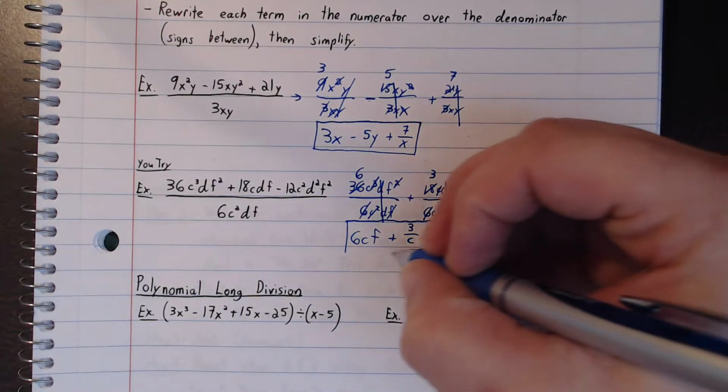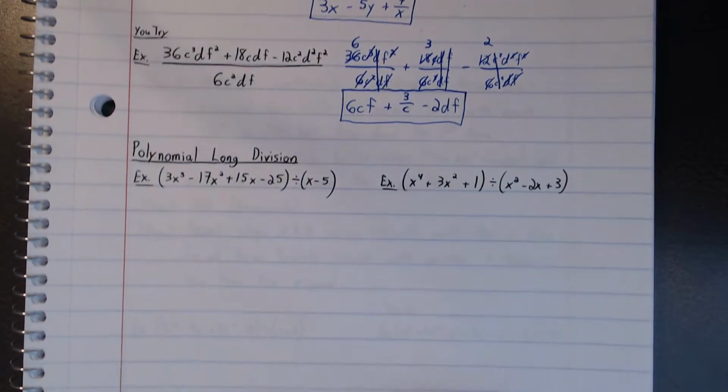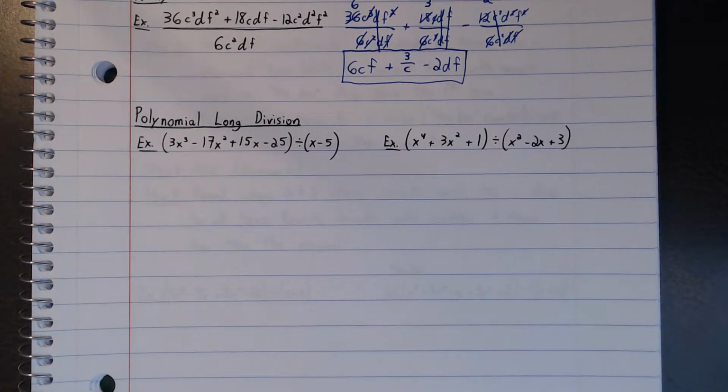Dividing polynomials by a monomial, not really too bad, right? Just break it up, work with it piece by piece. Polynomial long division, a little bit more involved. Okay, this is our second topic that we're going to be talking about.